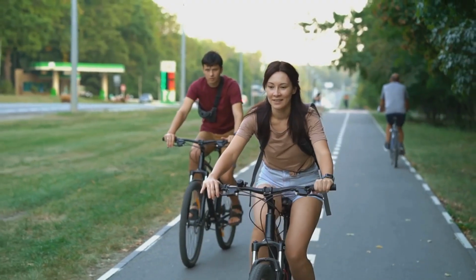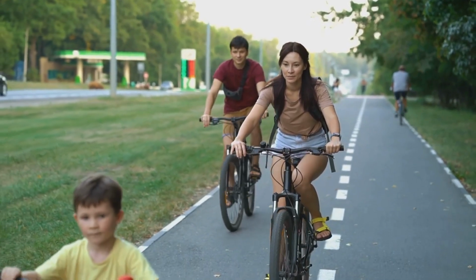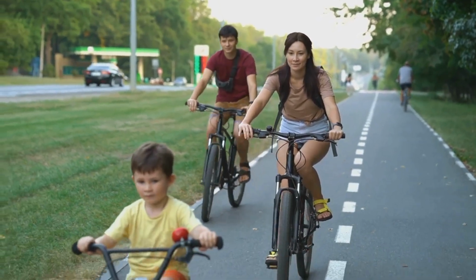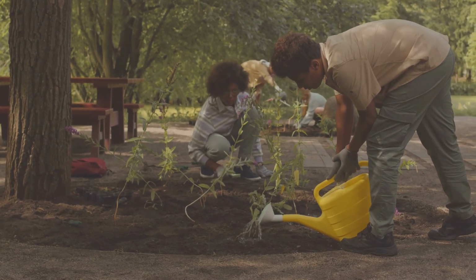Remember, we all play a role in the carbon cycle, so it's important for us to be mindful of our actions and how they can affect the balance of carbon on Earth. Let's work together to protect our planet and ensure a sustainable future for all living organisms.